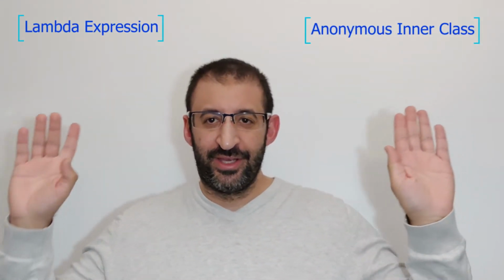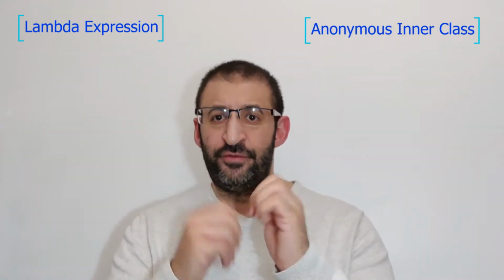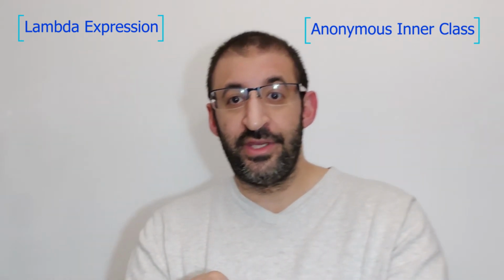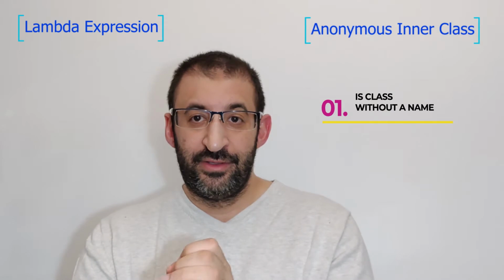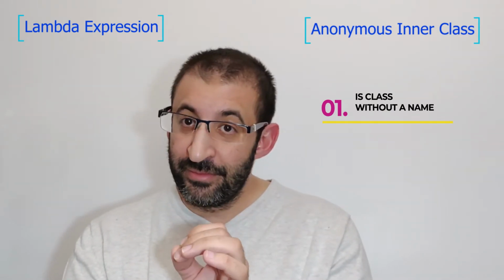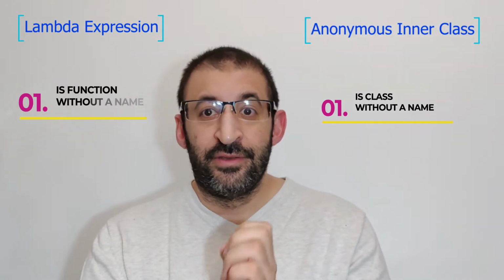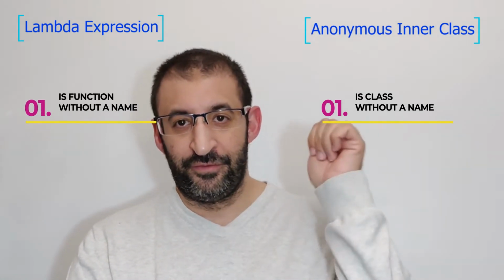Here I have anonymous inner class and here Lambda expression. What is the first difference? The first difference is: an anonymous inner class is a class without a name, but a Lambda expression is a function without a name. Okay, so the first one.